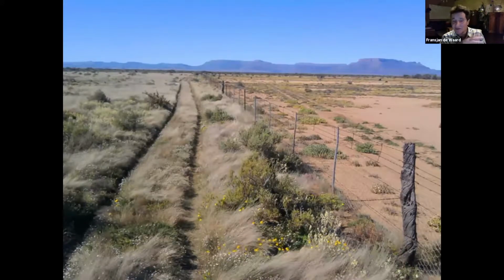This is another dramatic example, sorry, from Australia, I guess, where on the left side of the fence, obviously something else has happened than on the right side.